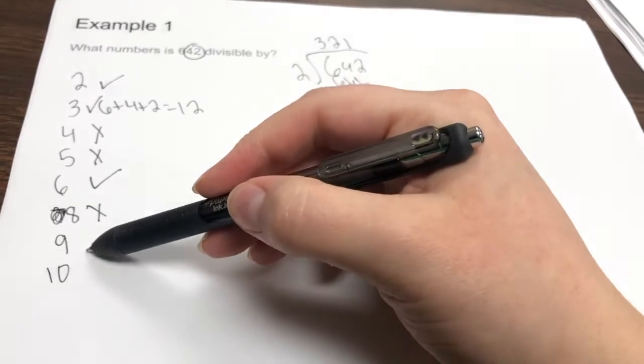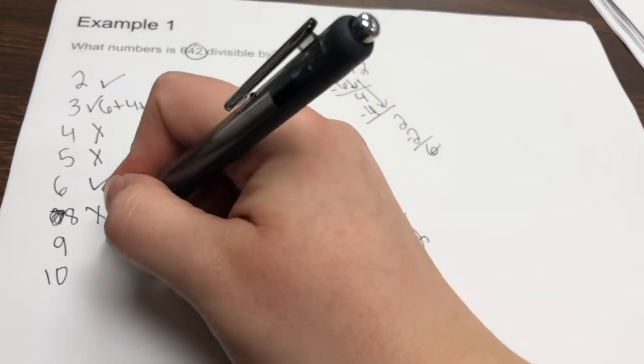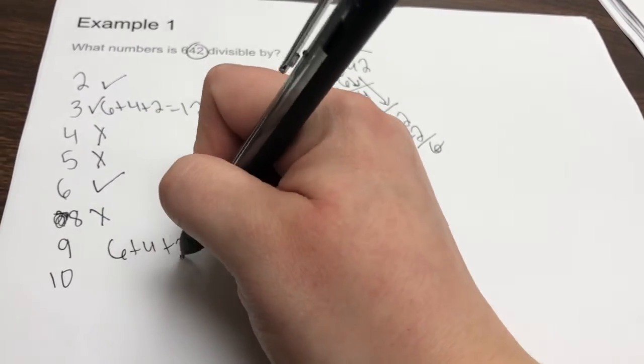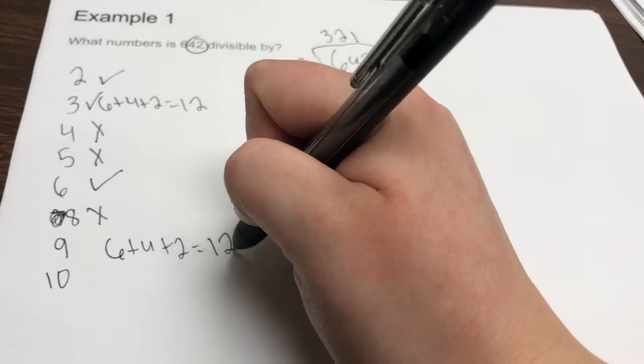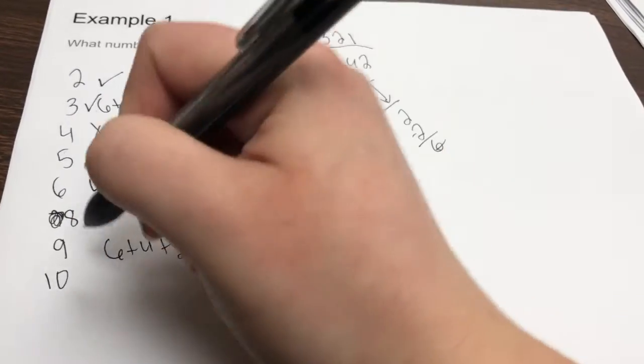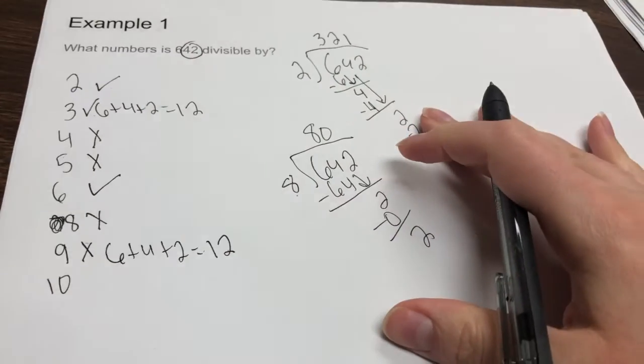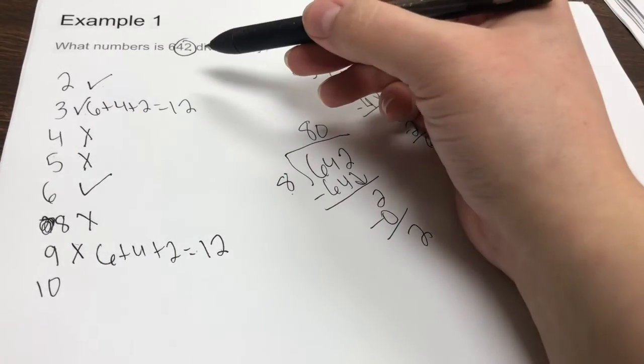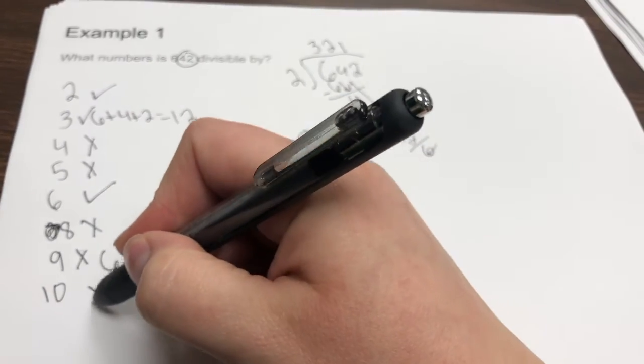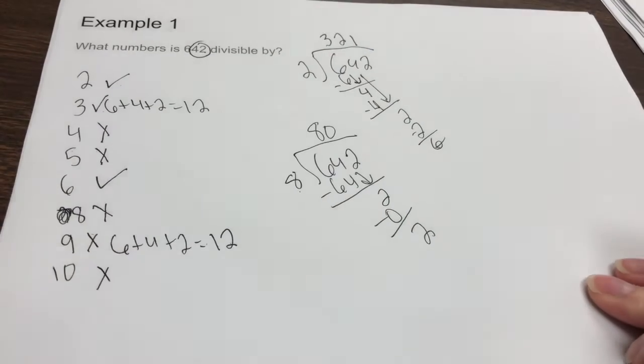Okay, so 9, we need to add the digits up. So 6 plus 4 plus 2, that is 12. Is 12 a multiple of 9? No, so it's not divisible by 9. And then 10, does it end in a 0? Nope, not divisible by 10.